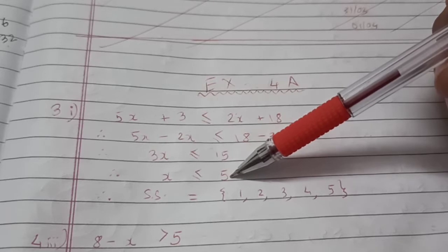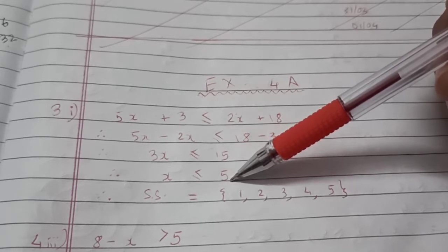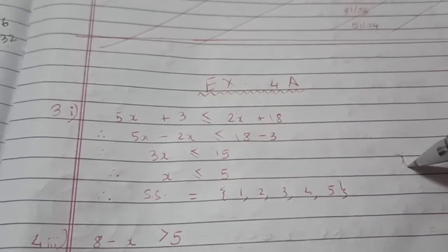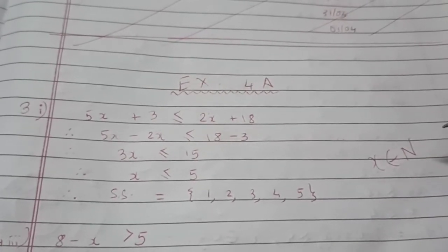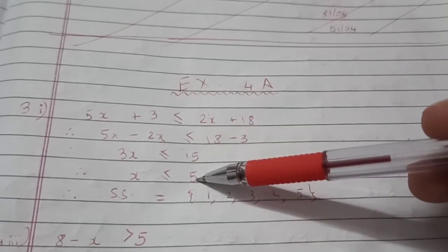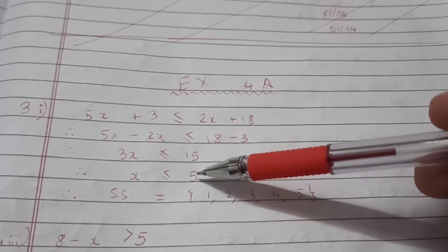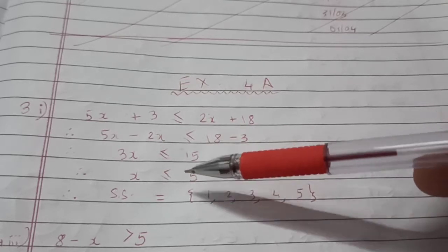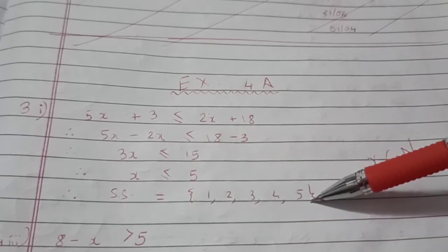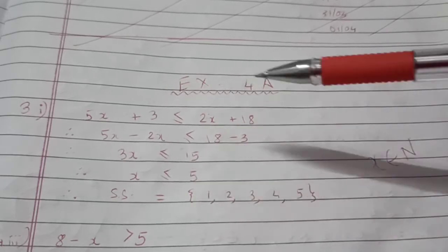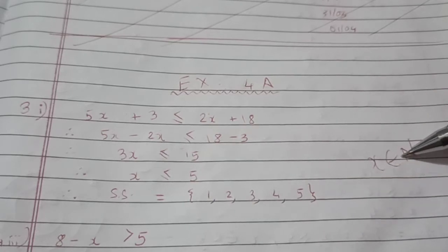But in the question they have mentioned that x is definitely a natural number. Natural numbers are never decimals, negative or 0. So when they say less than or equal to 5, I can't write 4.5 as the answer. I can't go below 1 because natural numbers start from 1. So the solution set is 1, 2, 3, 4, 5, which satisfies both the conditions. It is less than or equal to 5 and also it belongs to natural numbers.